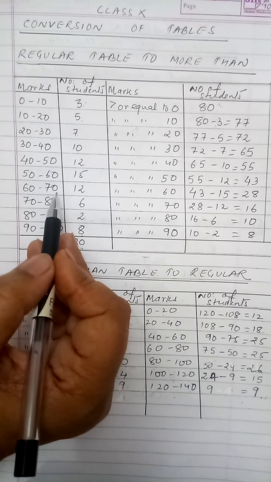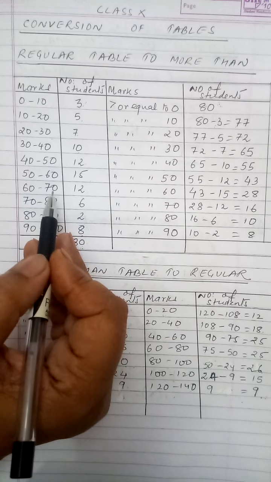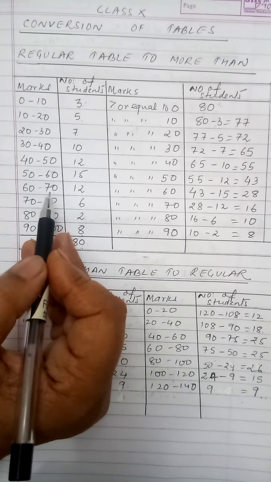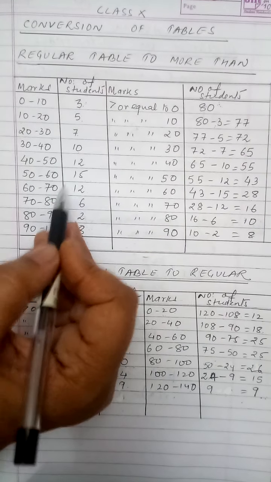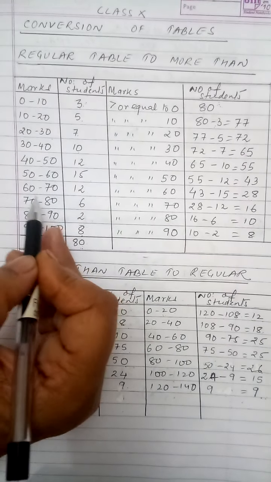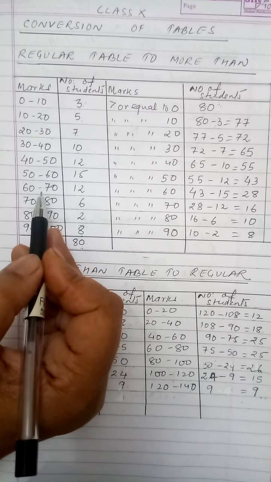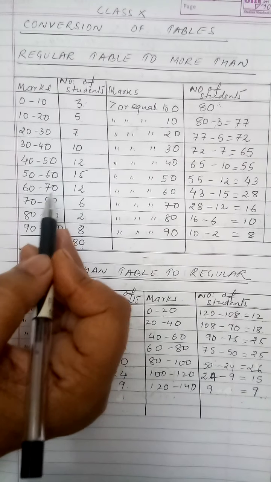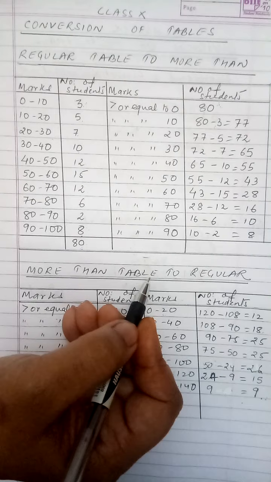But it is not necessary that every time you are given a regular table to calculate the mean, median or mode. You could be given a less than type of a table or a more than type of a table. In either case, you will have to convert these tables into a regular table, and only after that you will be able to calculate the mean, median or the mode. Secondly, the question is, why do I require a less than type of a table and a more than type of a table?